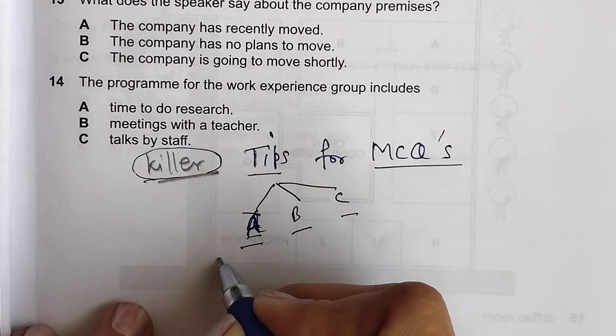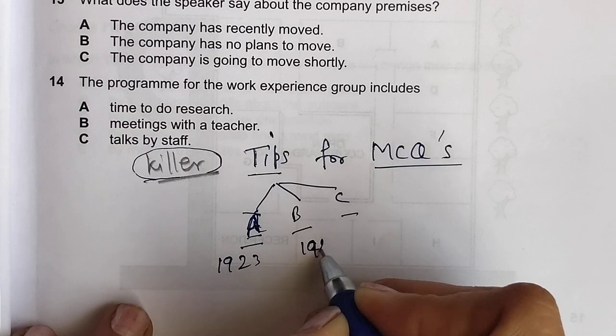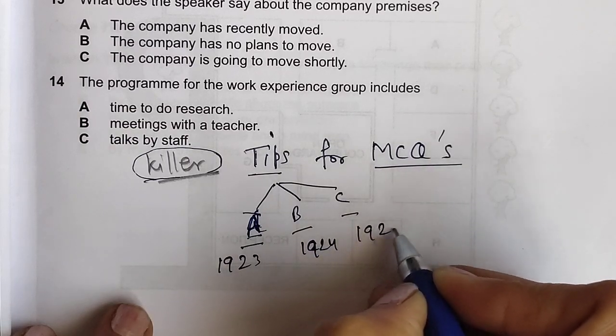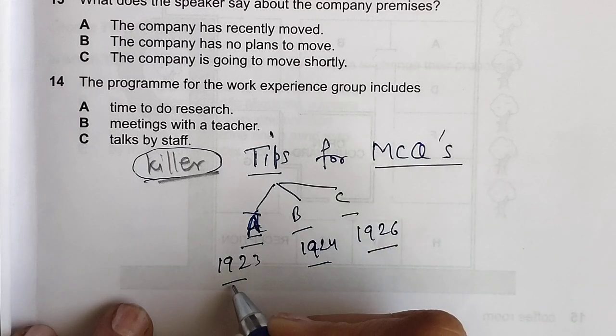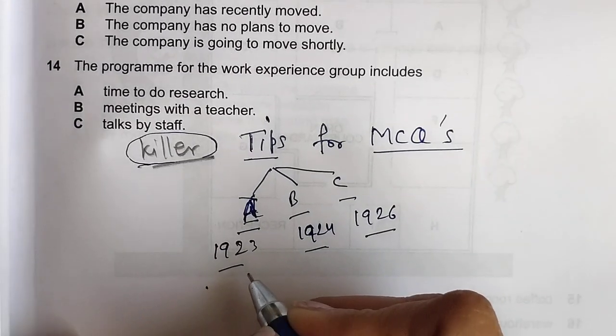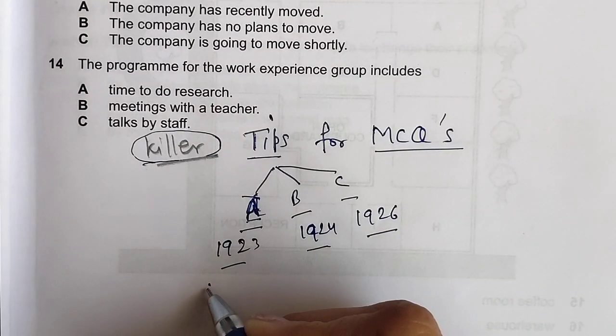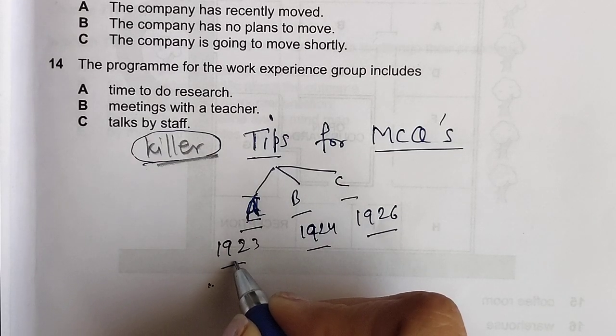Suppose there are options 1923, 1924 and 1926. First he will be speaking about 1923, that in 1923 he may be talking about some person who may have done his graduation. So you will say, no, this is not the answer.